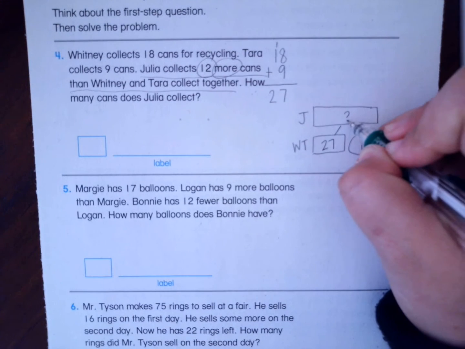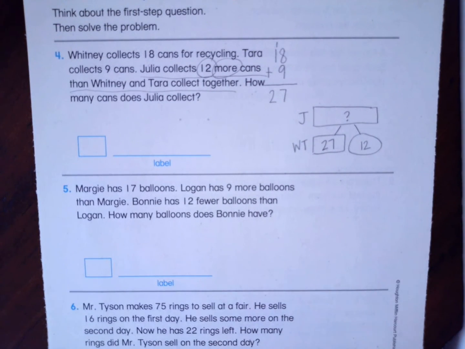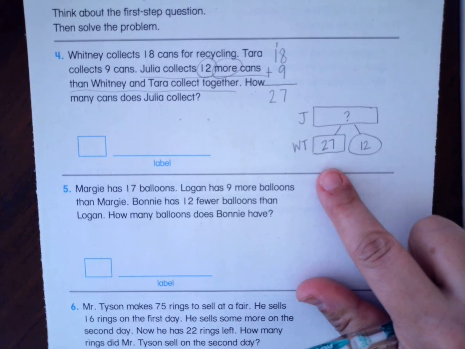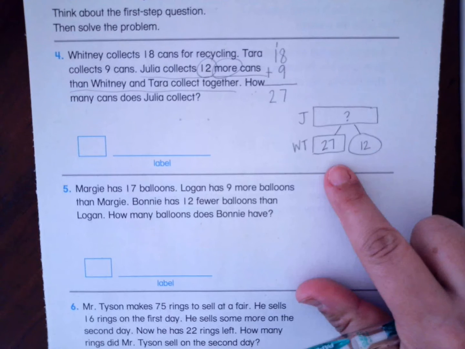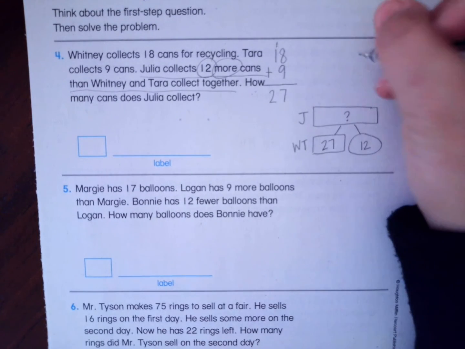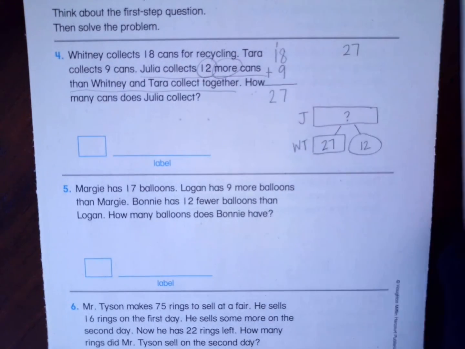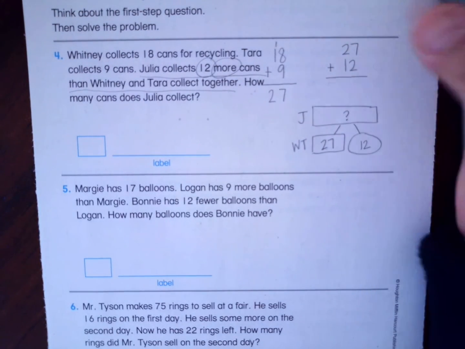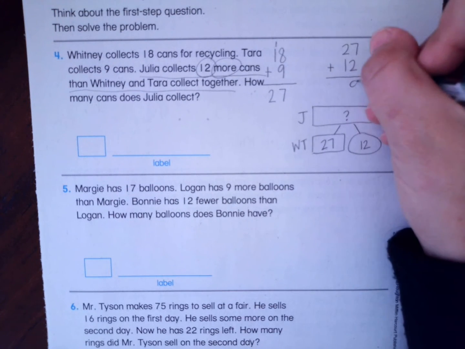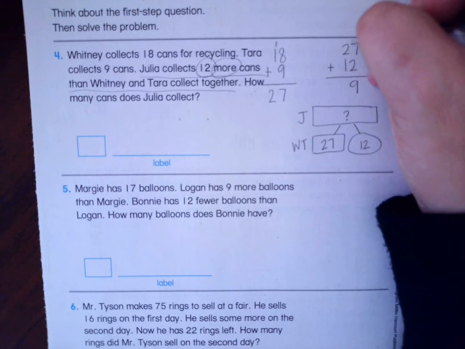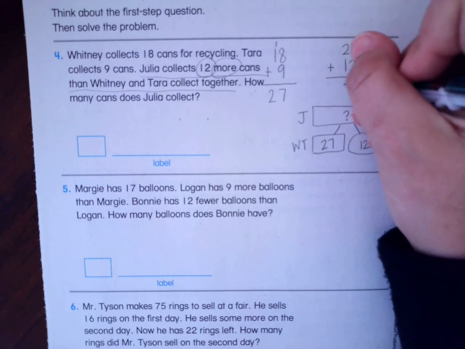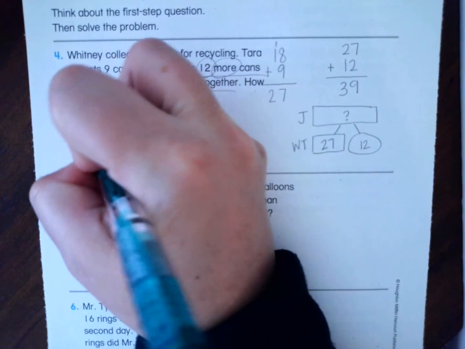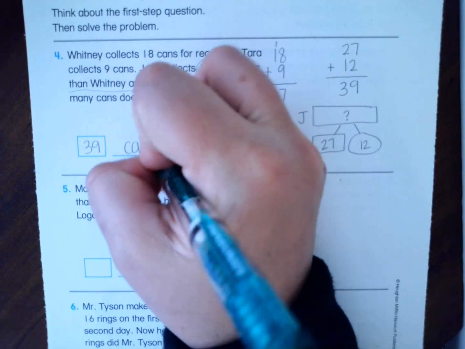Now I can figure out how many Julia collected because we know she collected 12 more than Whitney and Tara collected together. So I have 27 plus 12 because I'm looking for a total. 7 plus 2 is 9 and no new group. And then 2 plus 1 is 3, for an answer of Julia collects 39 cans.